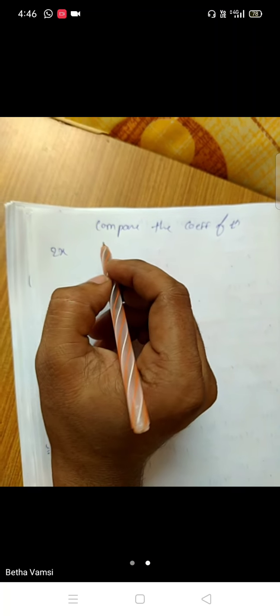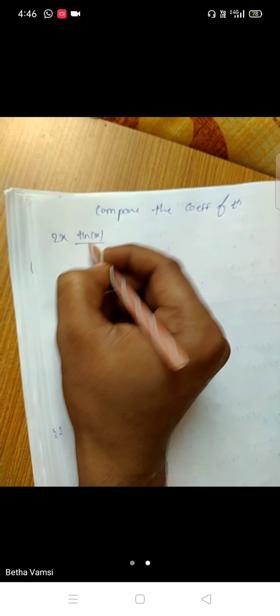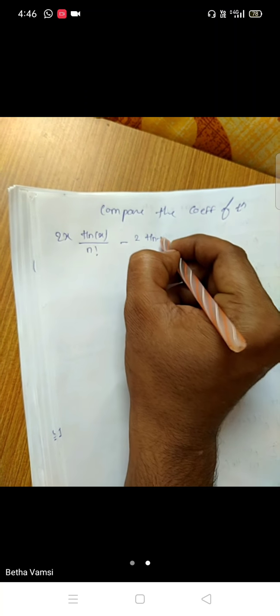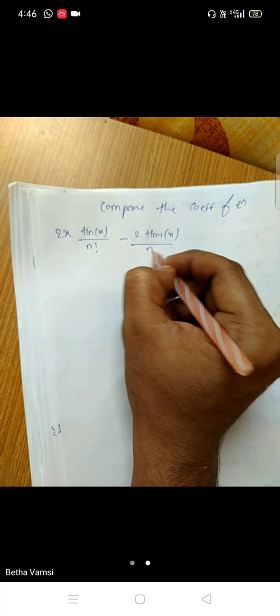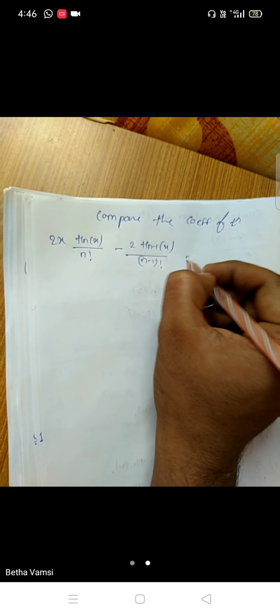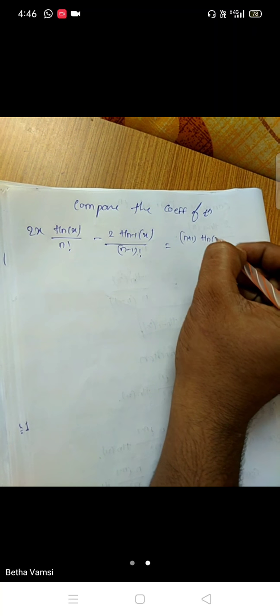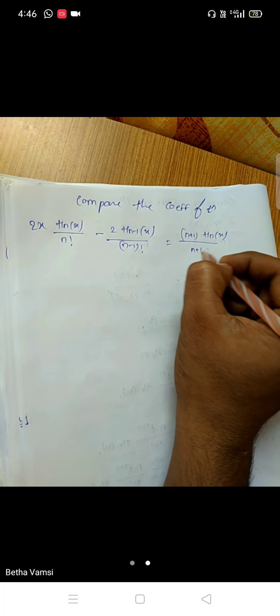So 2x times H_n of x divided by n factorial, minus 2 times H_(n minus 1) of x divided by (n minus 1) factorial, is equal to (n plus 1) times H_(n plus 1) of x divided by (n plus 1) factorial.